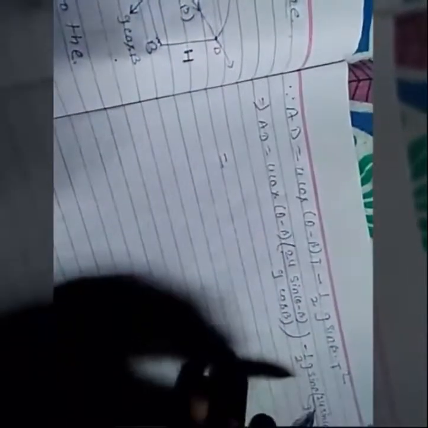Now solving, it is equal to u cos theta minus beta, this is the same 2u sin theta minus beta by g cos beta.